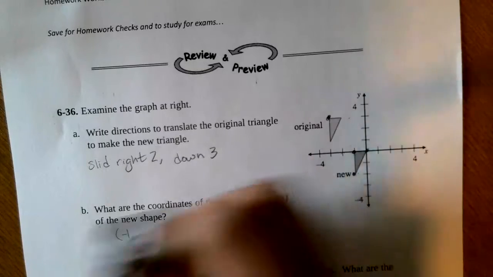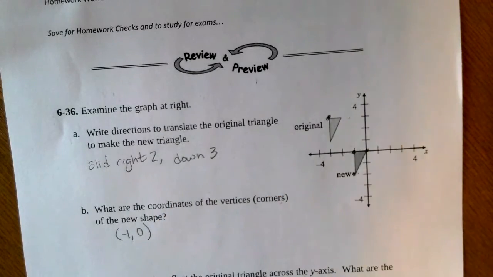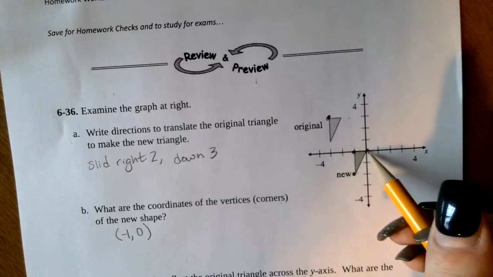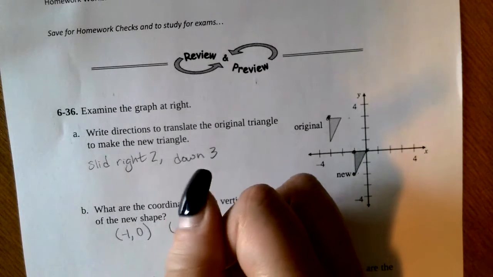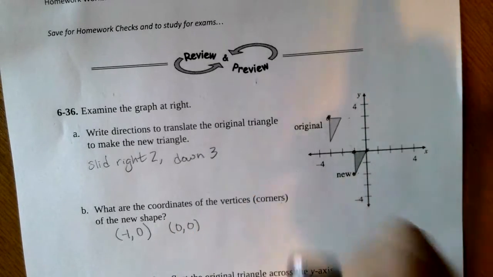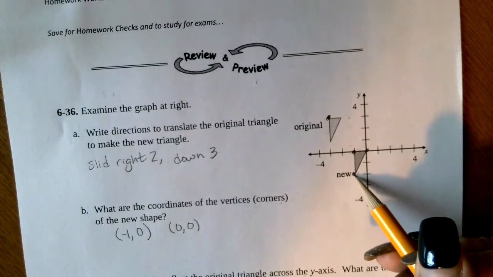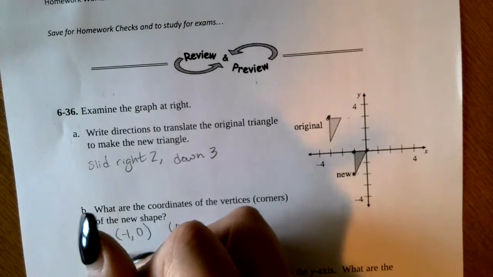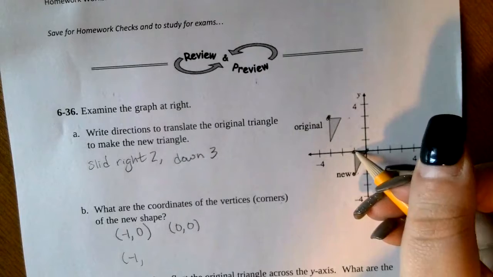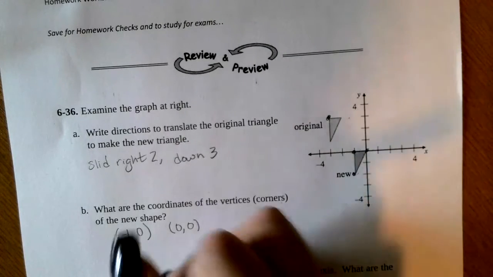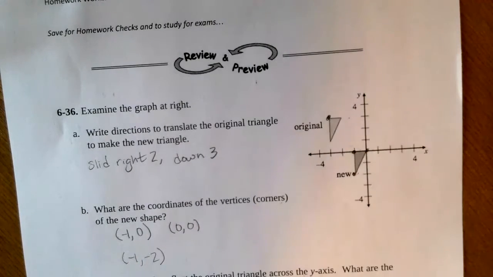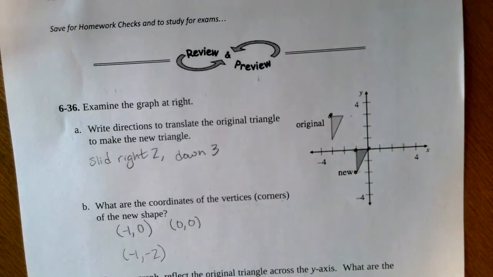And he didn't move up or down at all, so 0. This next guy is right on the origin, so that's 0, 0. And our last point down here, we moved over 1, so again -1. How many down did we go? We went 1, 2 down, so -2. So those would be the 3 points of our new vertices.